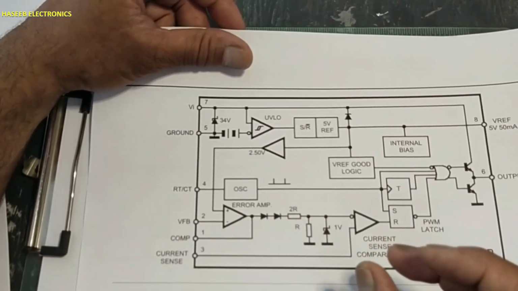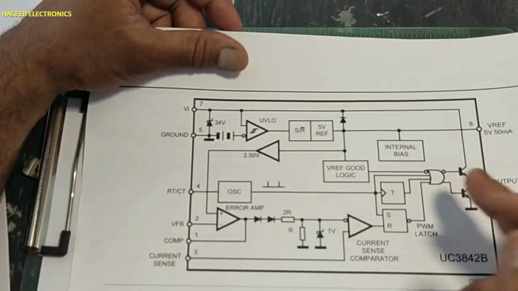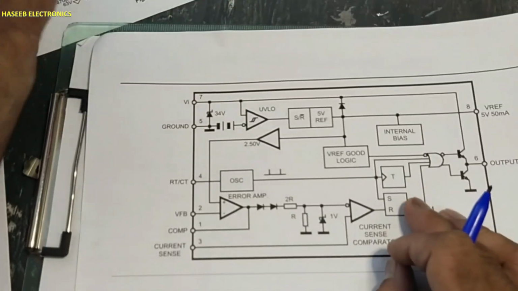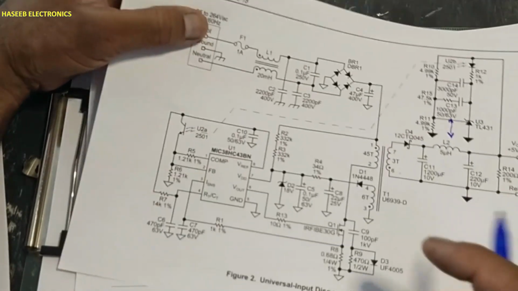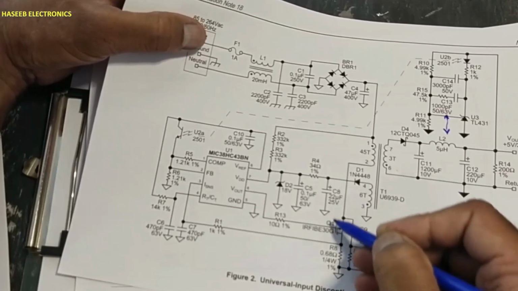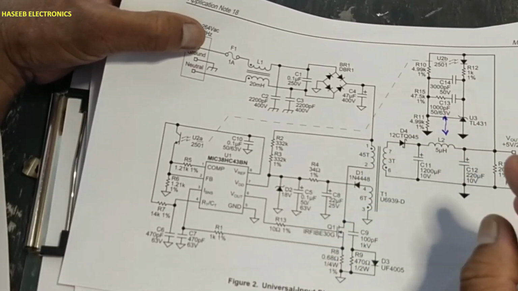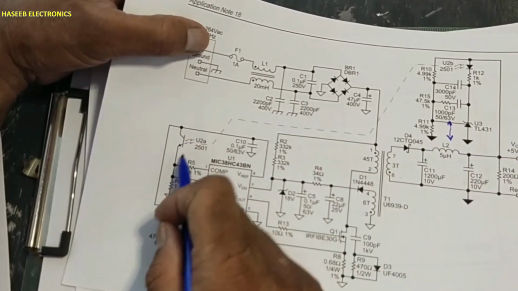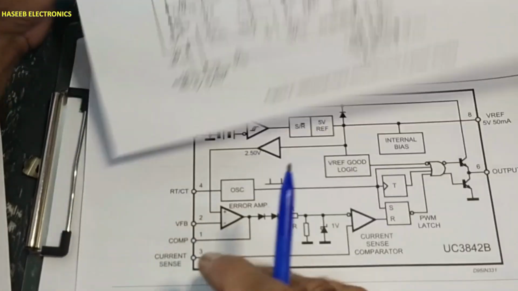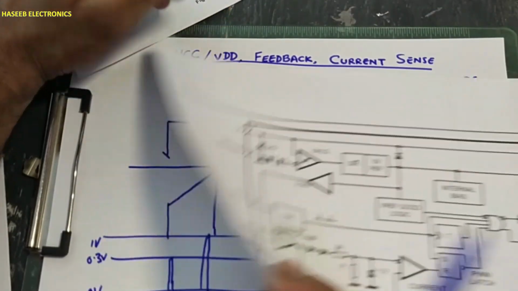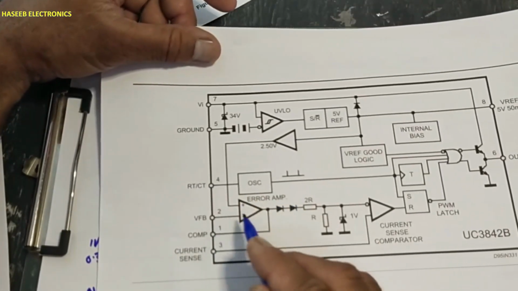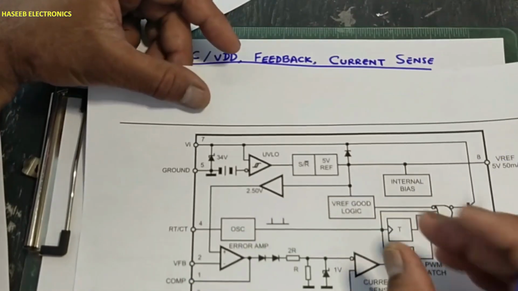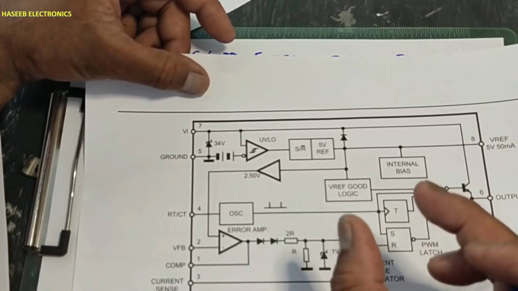It will utilize maximum duty cycle to turn on the output MOSFET, to flow maximum current, to find this voltage at the feedback pin. When it receives 2.5 volt at this pin, it will lock the duty cycle at that stage.